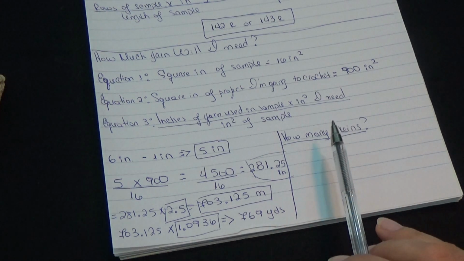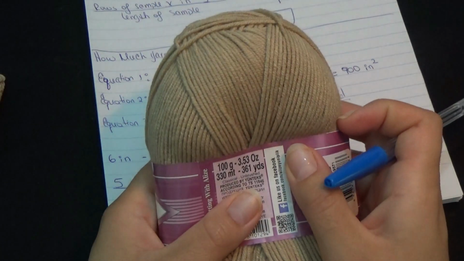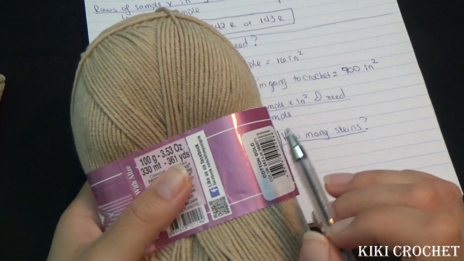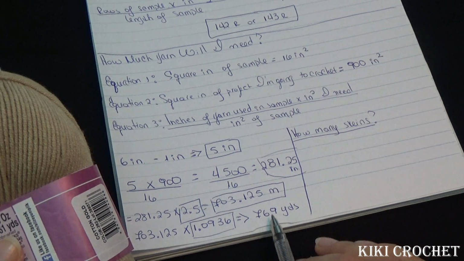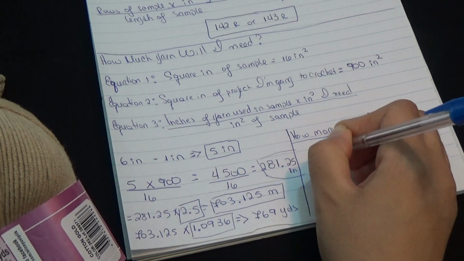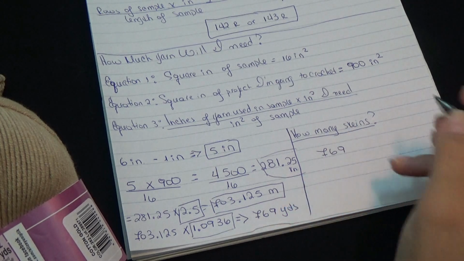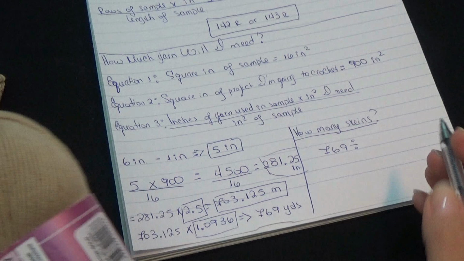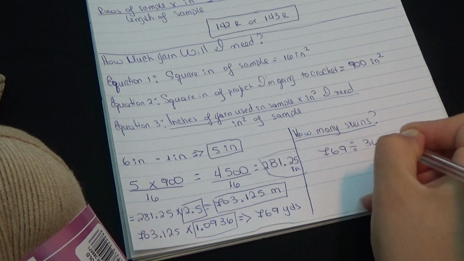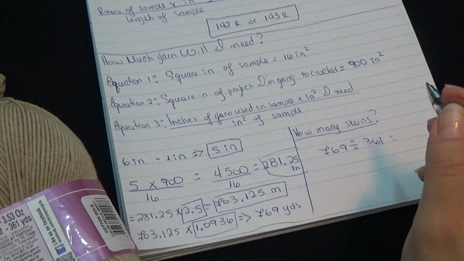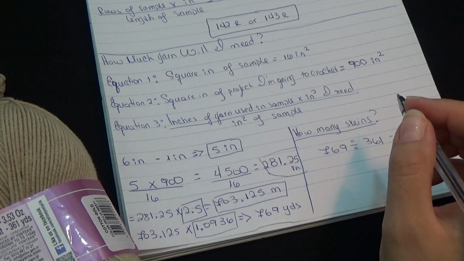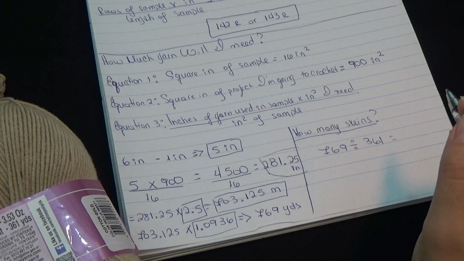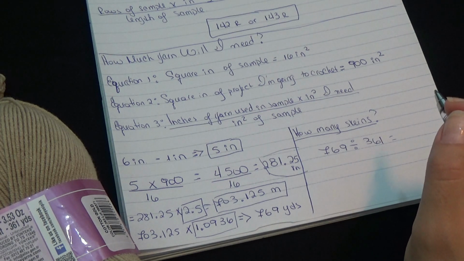So how many skeins is this? The skein that I just worked my sample with is 361 yards. So I'm going to take the 769 yards that I need in total and divide by the yards that my yarn has, 361.